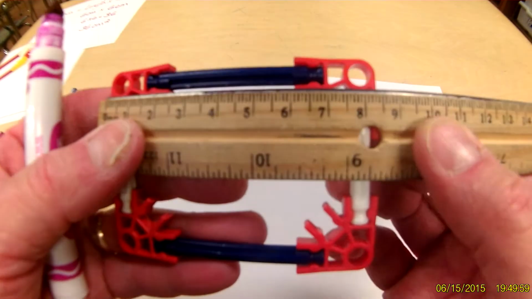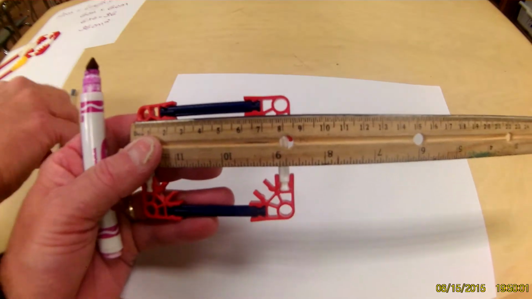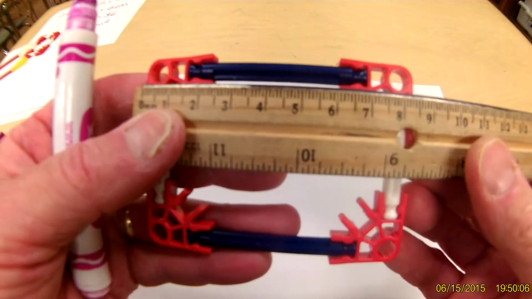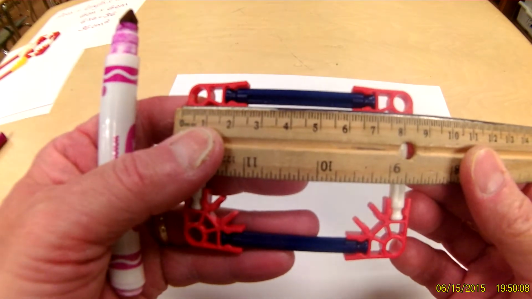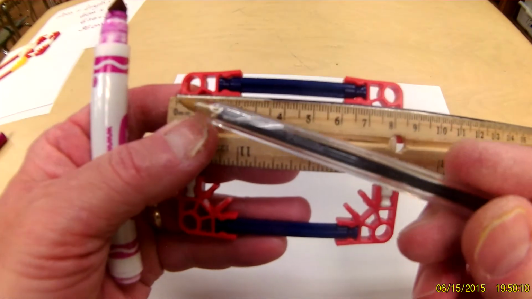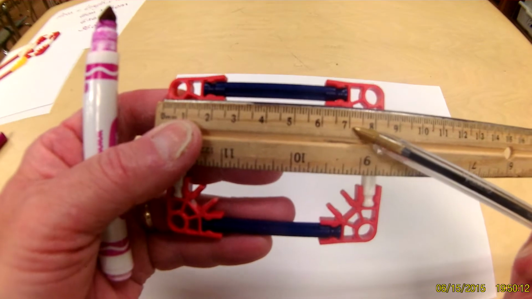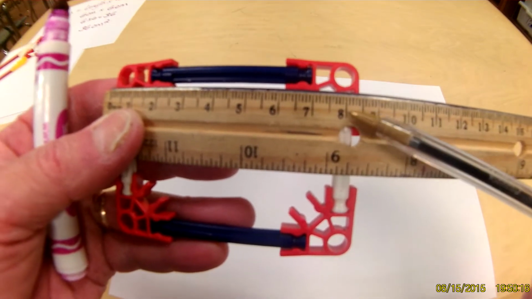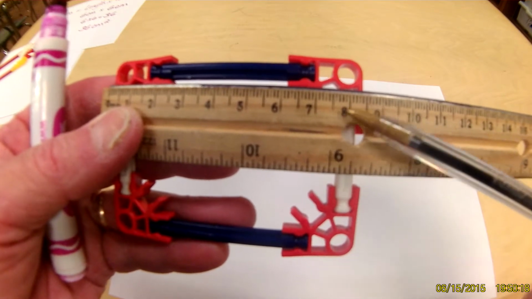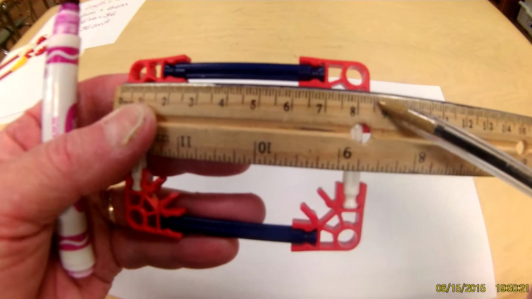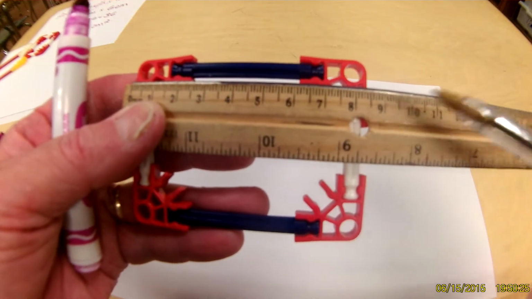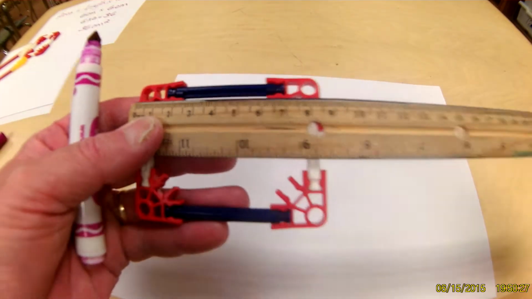Now when I measure this, because I am measuring the KNEX, I'm not going to the nearest centimeter, I can go to the nearest half centimeter. So in this case, I see that I have 1, 2, 3, 4, 5, 6, 7, 8, but I extend past the 8 about halfway between the 8 and the 9. So I would call this 8.5, or 8 5/10 of a centimeter.